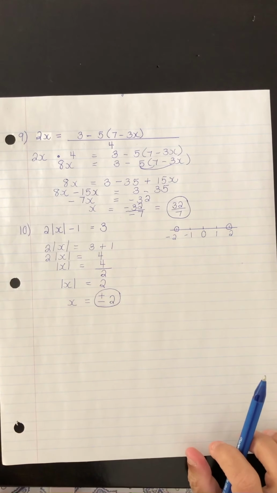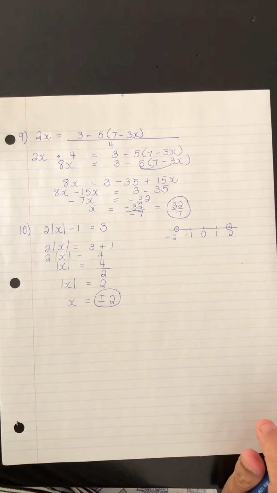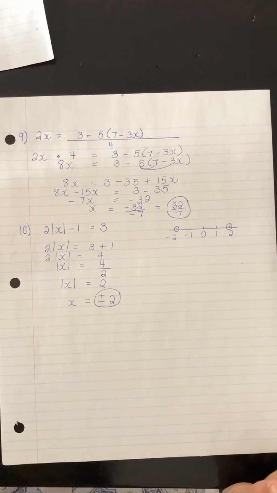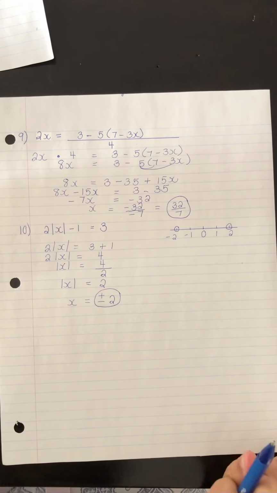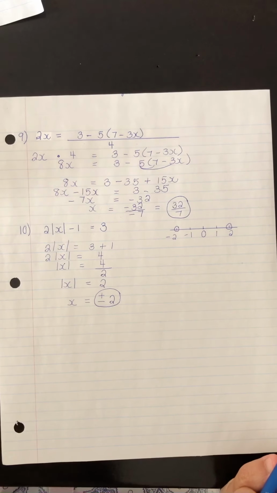The takeaway from the lesson today is that in every step we are performing the opposite operation as we isolate our variable. And this very important concept will drive our next lessons on formula manipulation.